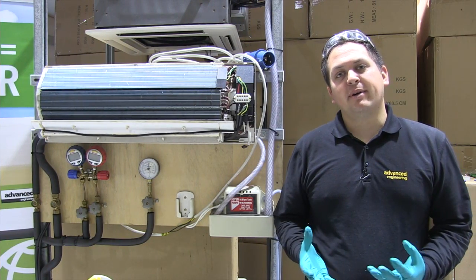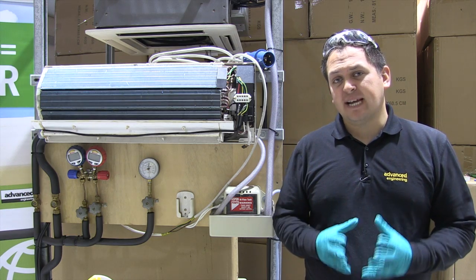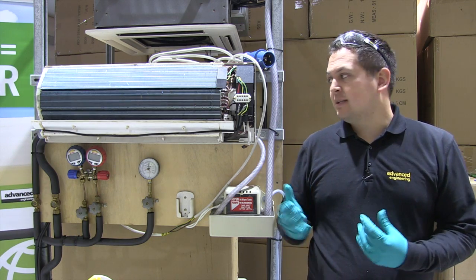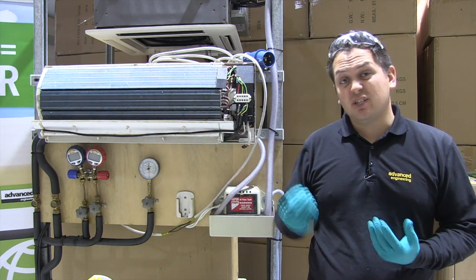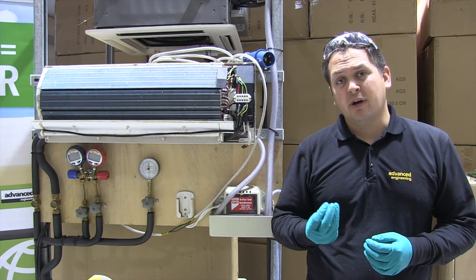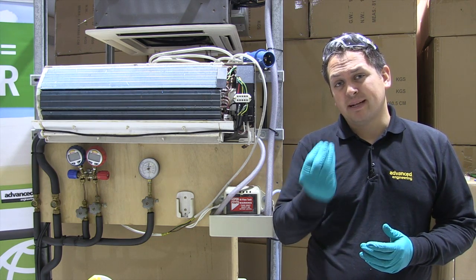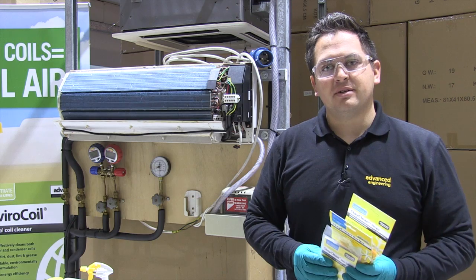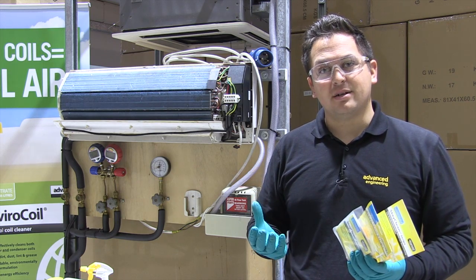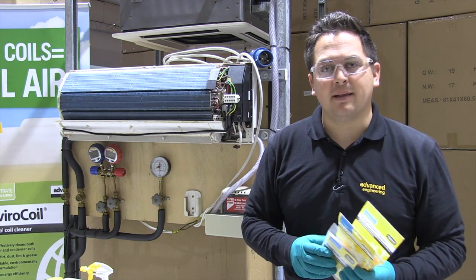Now I want to finish off by talking about step 3, which is to protect the system. What we want to protect is the coil and condensate tray and the drain from exopolysaccharide forming again, and to stop bacteria growing. We have two different methods of applying the product to protect the system from exopolysaccharide forming again.